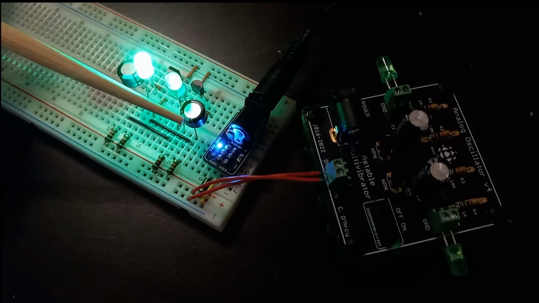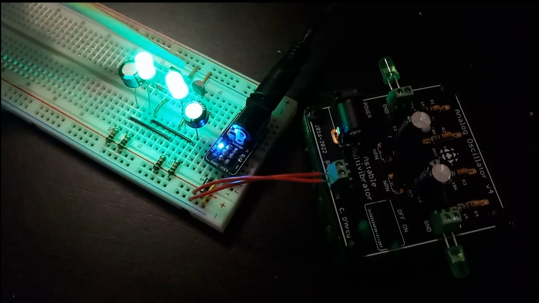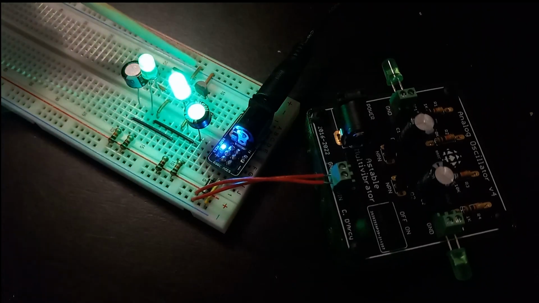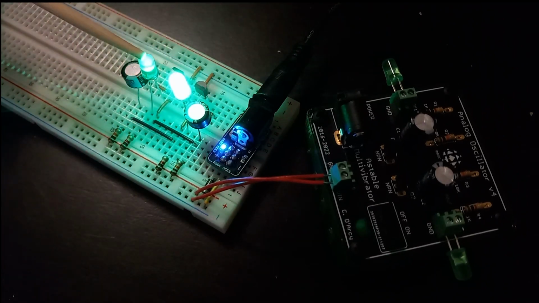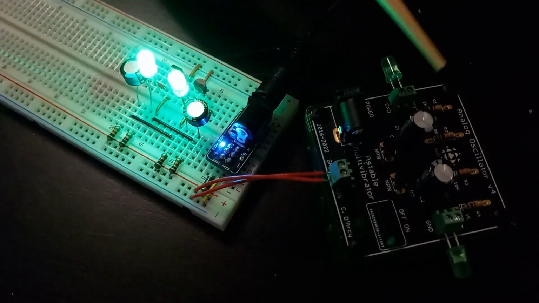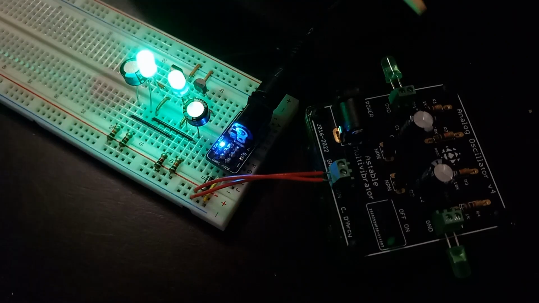The capacitor that discharges applies current to the base lead of the other transistor. Then current will flow from the collector lead, which is connected to the LED, to the emitter lead, which is connected to ground, turning this LED on. They will alternate continuously.